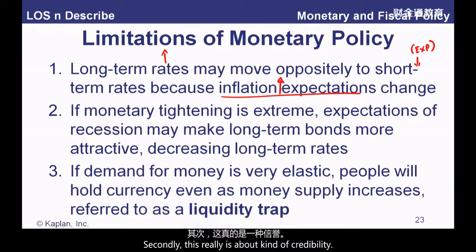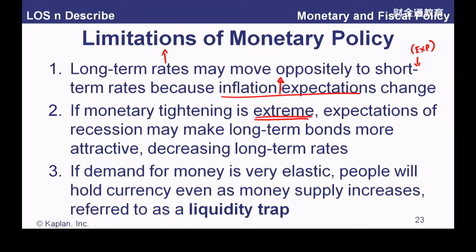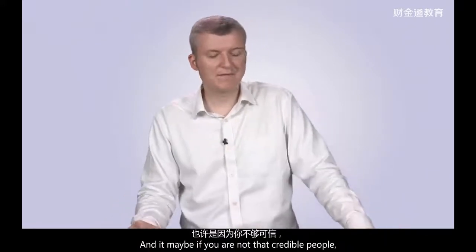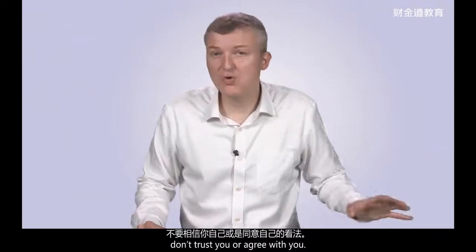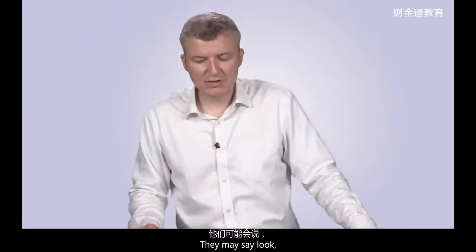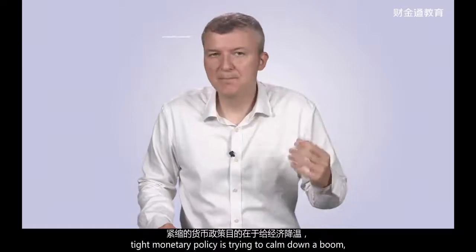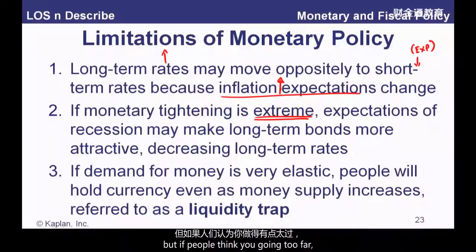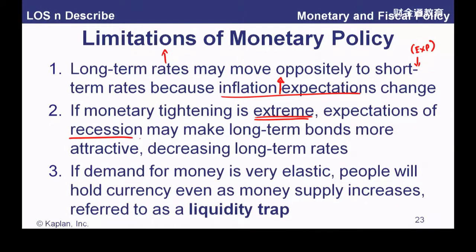Secondly, this really is about kind of credibility. So monetary tightening, let's say, is extreme. So the bank's really going to town on shrinking the money supply. And it may be that if you're not that credible, people don't trust you or agree with you, they may say, look, I know what you're doing. Tight monetary policy is to try and calm down a boom. But if people think you're going too far, they might say, look, all you're doing here is leading us into a recession.